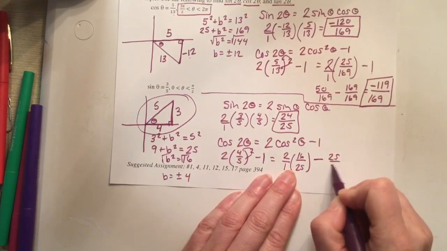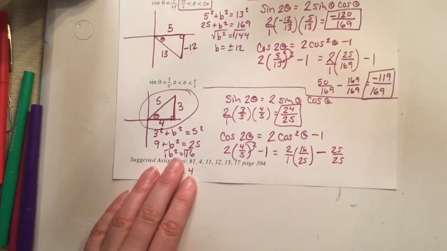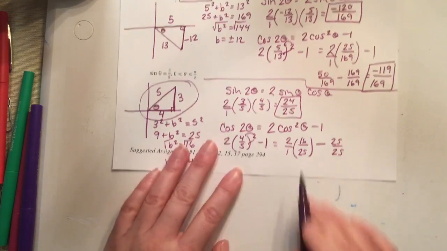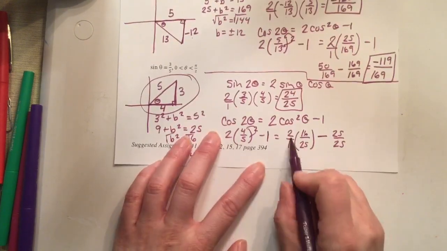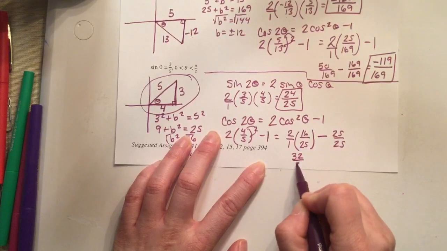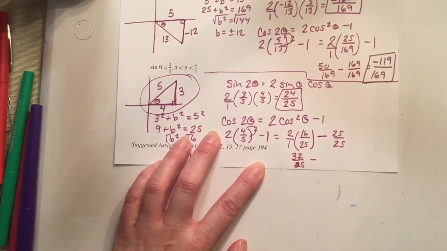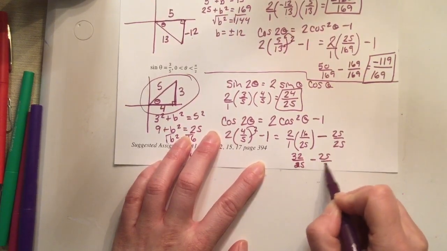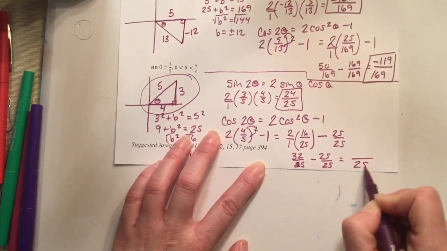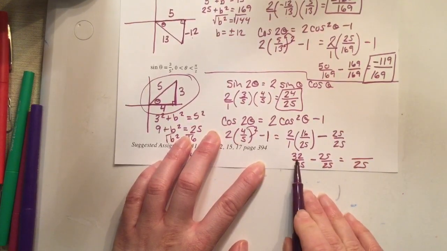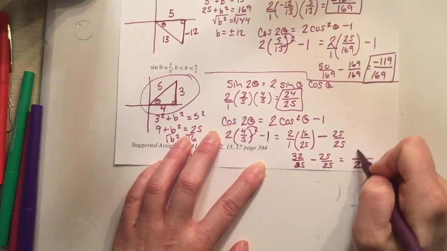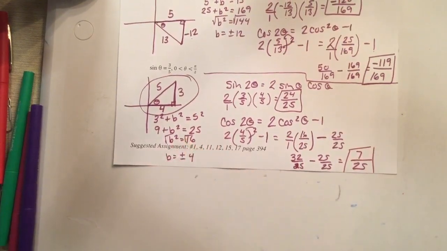So if you want to go ahead right now and change that 1 to 25 over 25, go for it. Okay, top times top, bottom times bottom. 2 times 16 is 32. So I have 32 over 25 minus 25 over 25. Common denominator carries. 32 minus 25 is a big 7. So that's what the cosine of 2 theta is: 7 over 25.